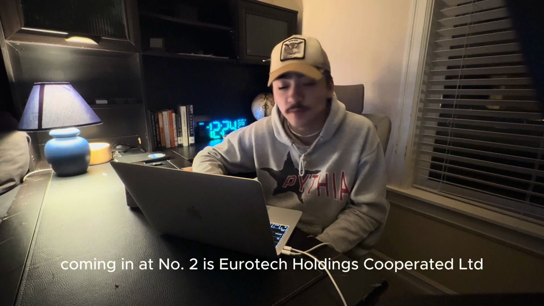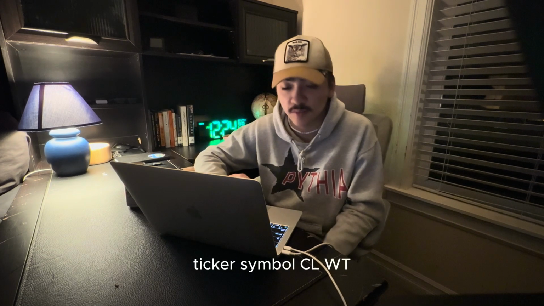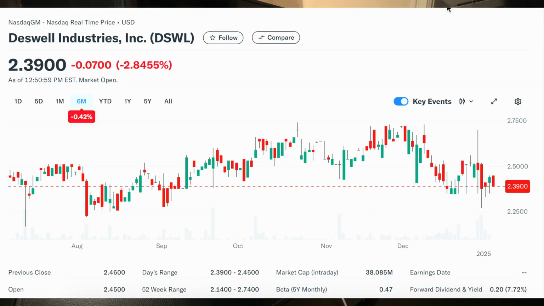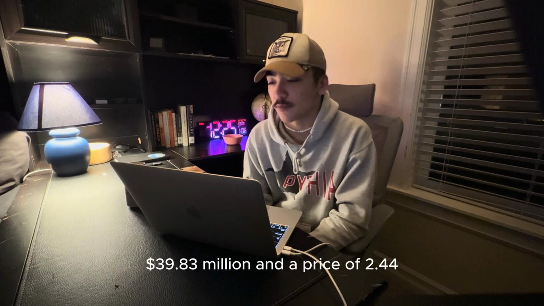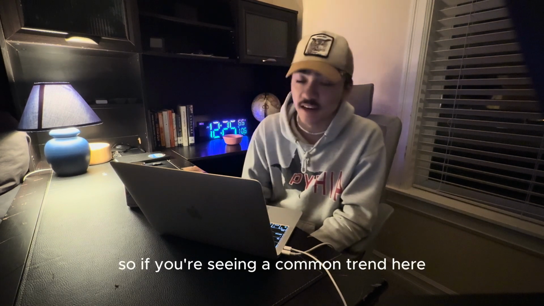Coming in at number 2 is Eurotech Holdings Incorporated, Ltd, ticker symbol CLWT. This is a pollution and treatment control company based in Hong Kong. The current market cap is 10.5 million. At number 3, we have Deswell Industries Incorporated, ticker symbol DSWL. This is an electronics components company based in China with a market cap of $39.83 million and a price of 2.44. So you're seeing a common trend here.